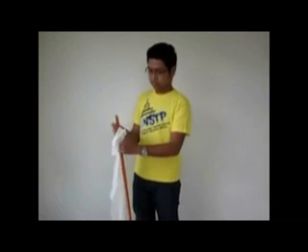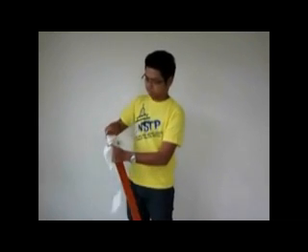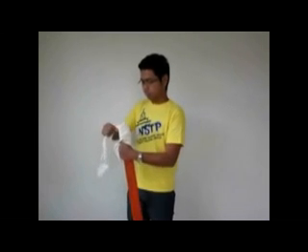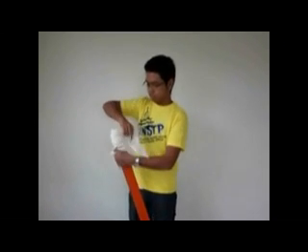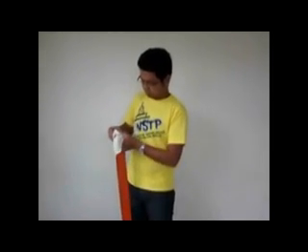Splinting is the technique to secure the part of the body that is injured to decrease further damage and to make the individual comfortable until treatment can be initiated. A splint is a device used for support or immobilization of assumed fractures.